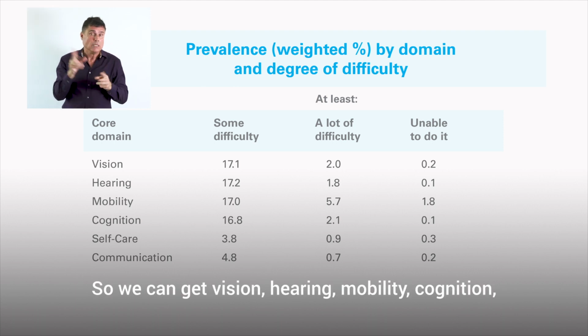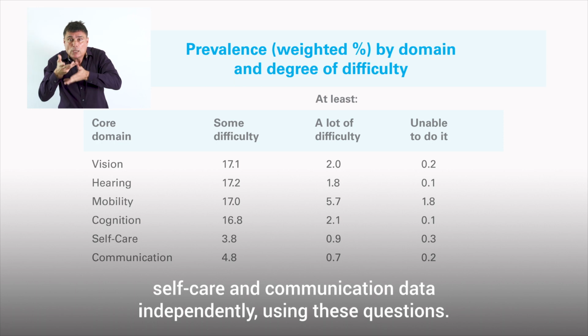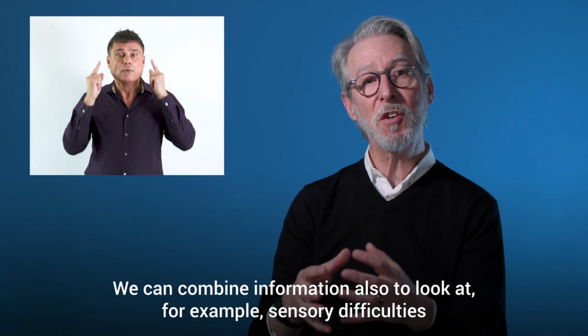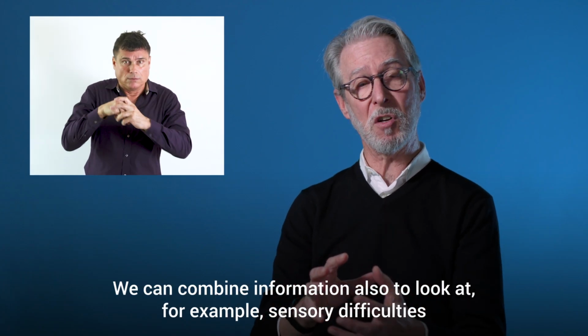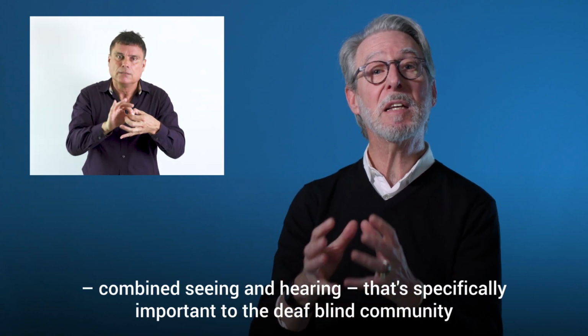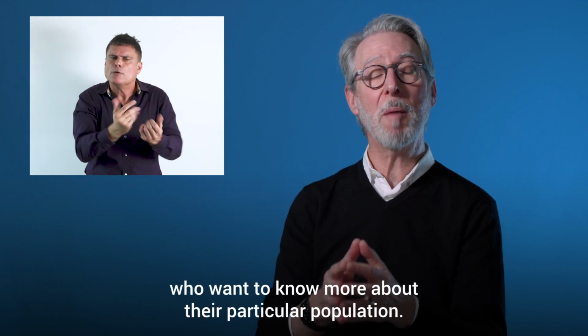So we can get vision, hearing, mobility, cognition, self-care, and communication data independently using these questions. We can combine information also to look at, for example, sensory difficulties, combining seeing and hearing. That's specifically important to the deaf-blind community who want to know more about their particular population.